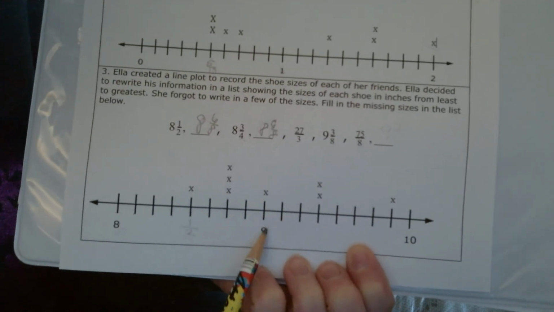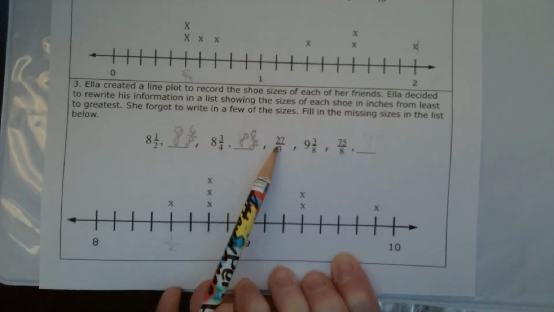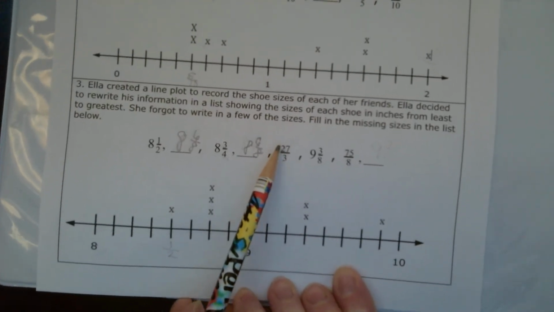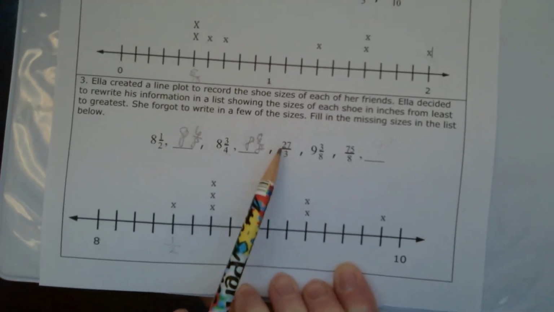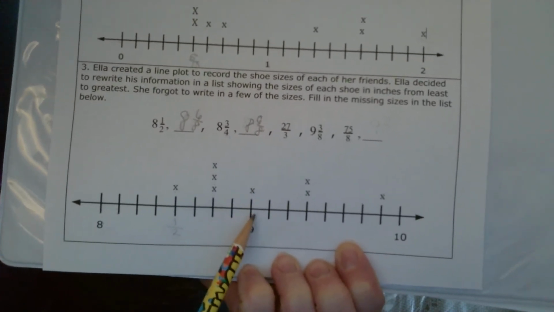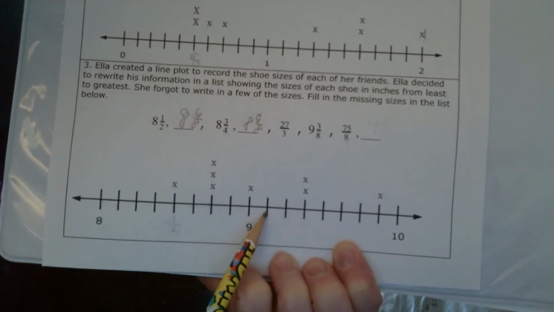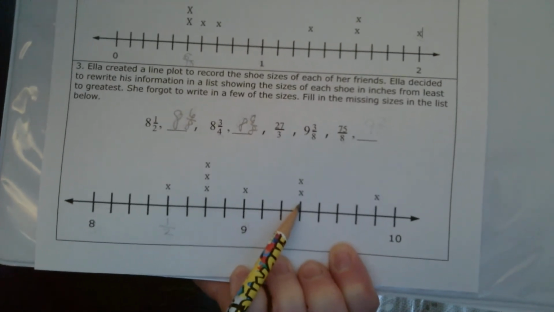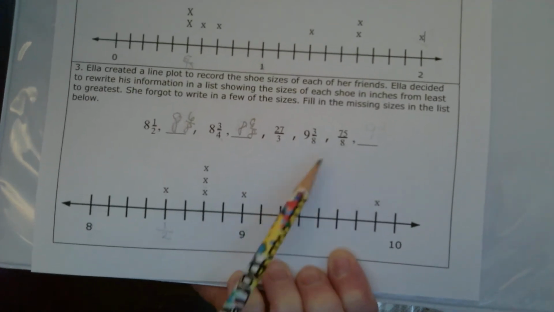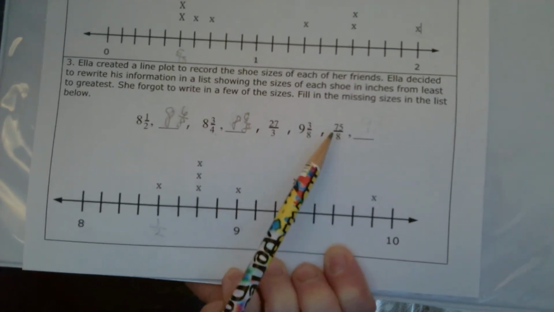And then when we get to the 9, they wrote it as 27 thirds, but remember we can say 27 divided by 3. 27 divided by 3 is 9. That's where that came from. So 9 and 1, 2, 3 eighths. There's a 9 and 3 eighths. And another way they wrote that is 75 eighths.